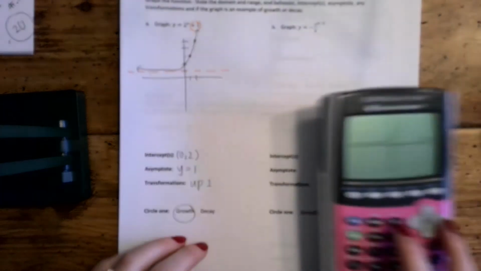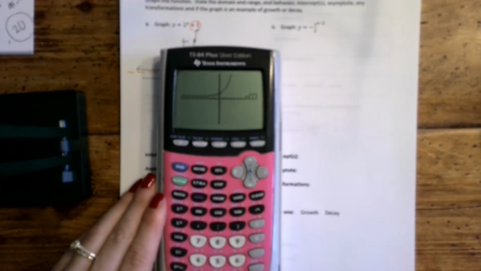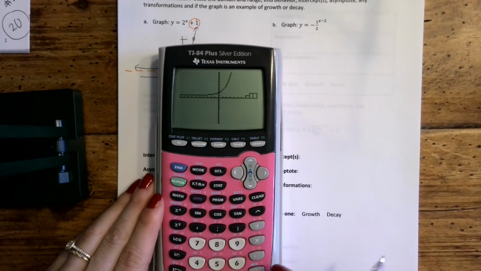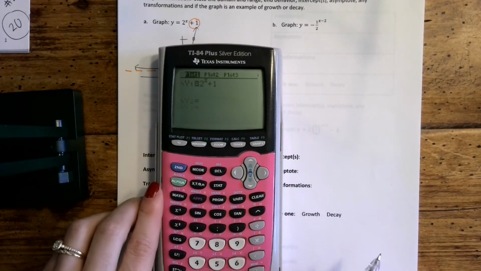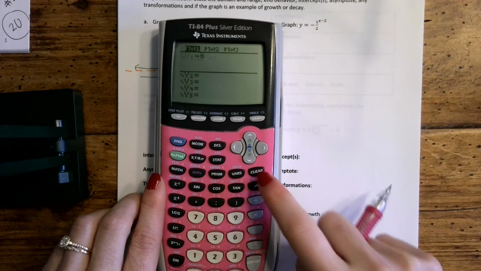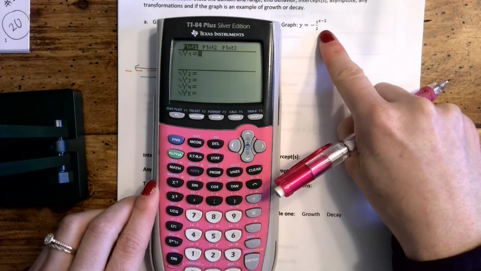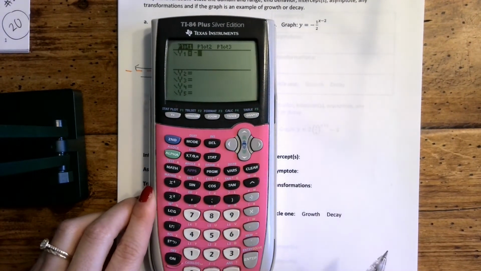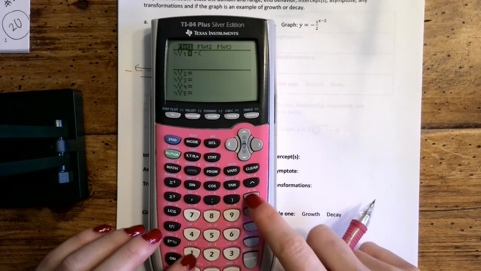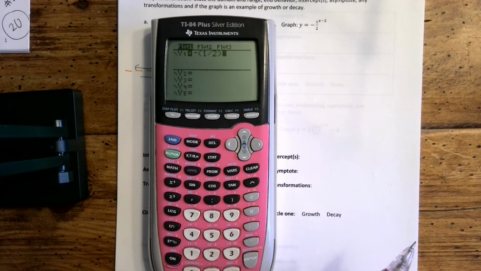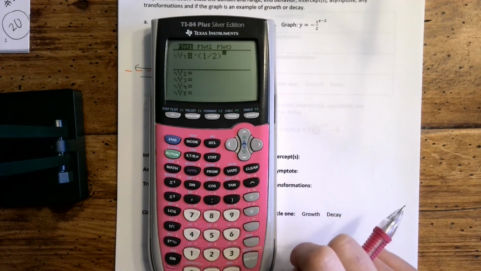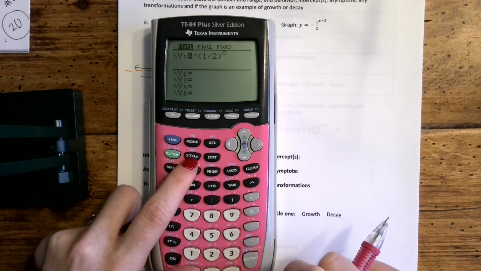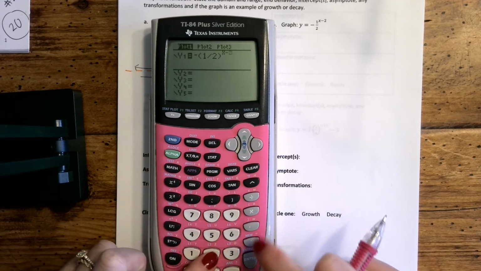All right, the next one here, again, we're going to start with graphing it. So I'm going to go back to my y equals. I'm going to clear out everything that I have and type in this guy. So I have negative, and then my base is 1/2. I'm going to put that fraction in parentheses. Use my caret button to get up to the exponent and do x minus 2.